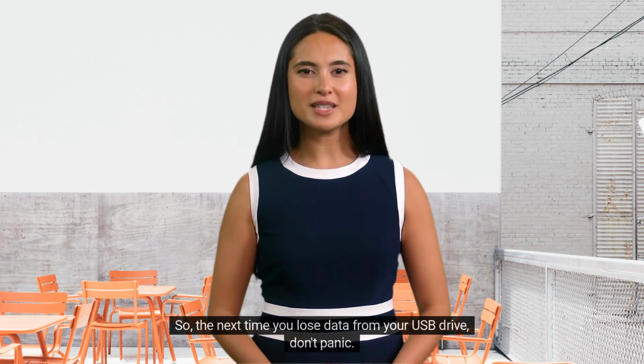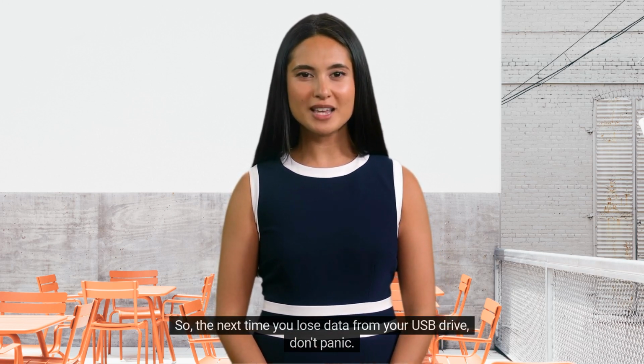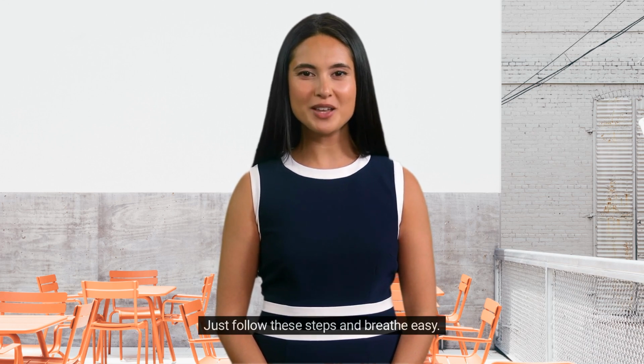So the next time you lose data from your USB drive, don't panic. Just follow these steps and breathe easy. Your data might not be as lost as you think.